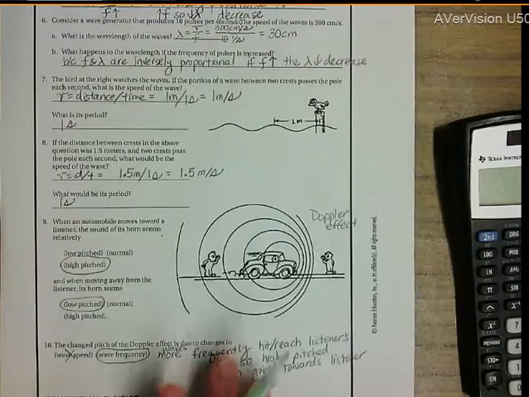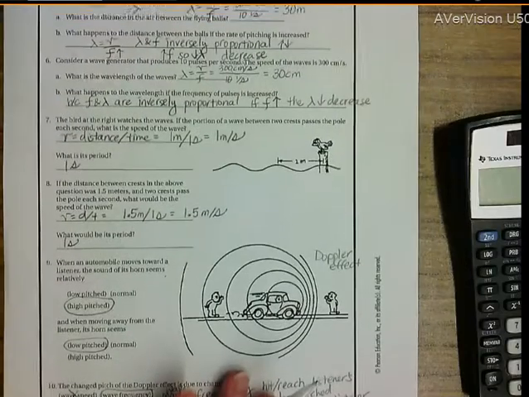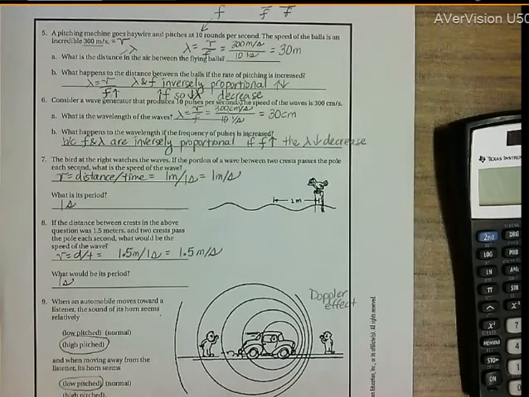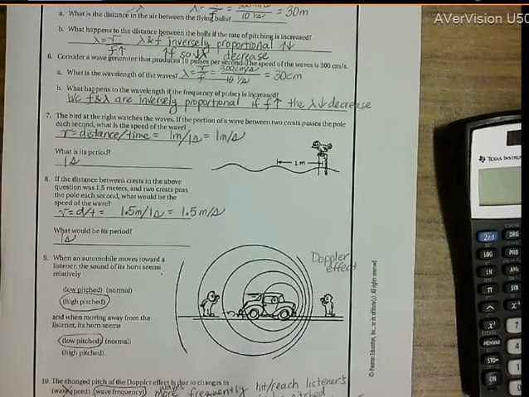So again, we did some calculations using our equation that relates frequency, wavelength, and wave speed. And we talked a little bit about the Doppler effect.